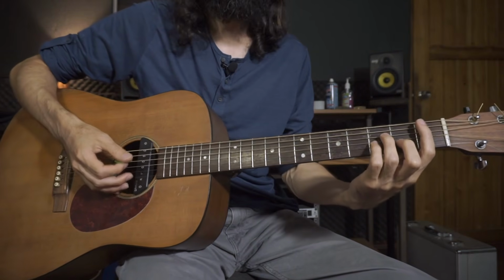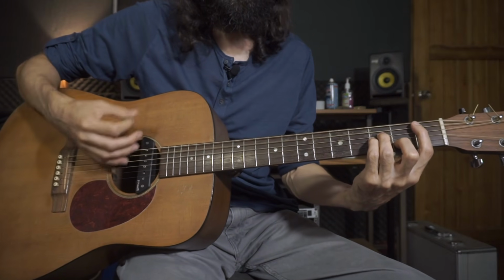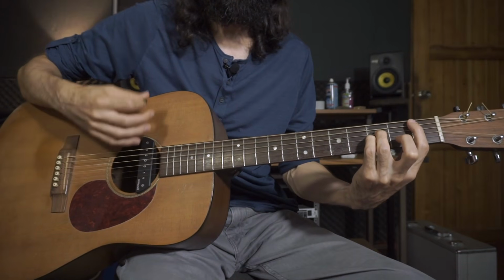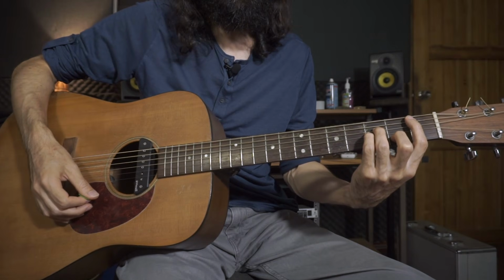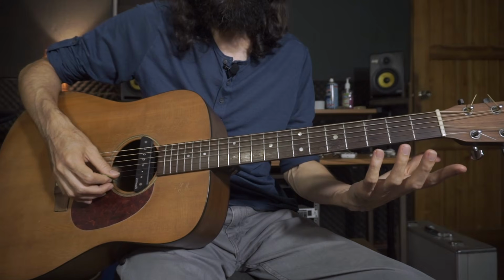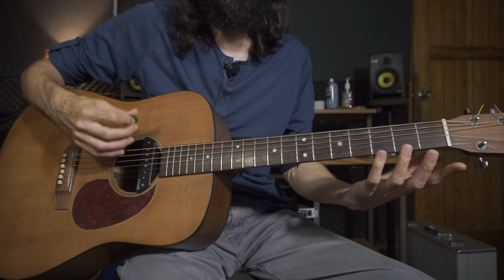And then this part is a little tricky here. So we go, and then we go downstroke. And then on the upstroke, you lift your hand and you play the open strings here.